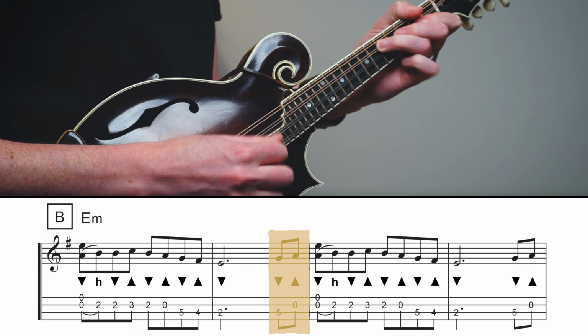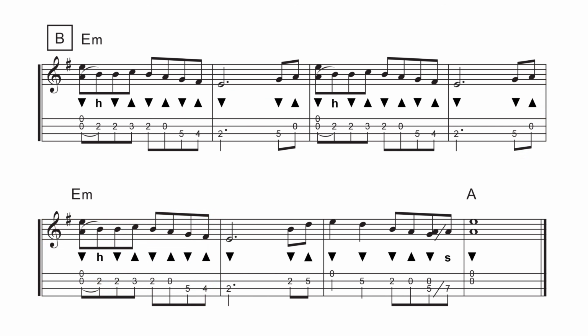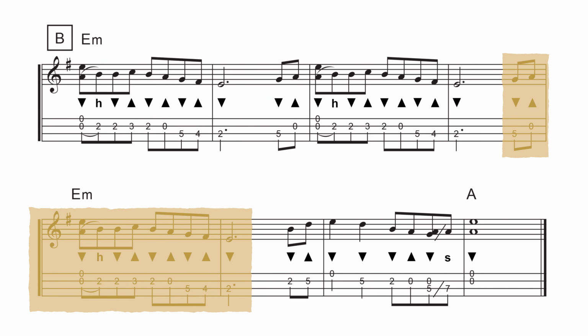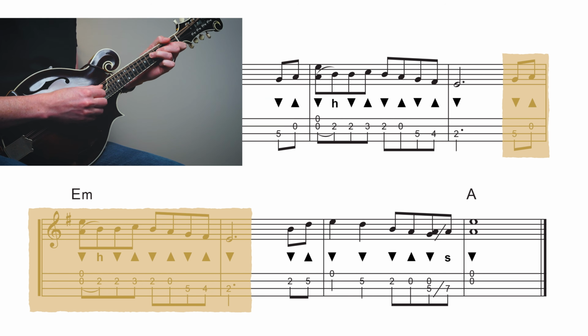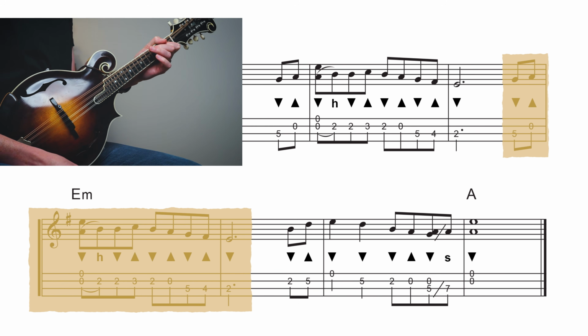Then the next phrase is exactly the same as the phrase we just played, so no problem, right? And then you can see the pattern. We're actually going to play that exact same phrase one more time. And then for the last phrase of the B, it's very similar to the turnaround on the A section with just a couple slightly different rhythms. Check this out.